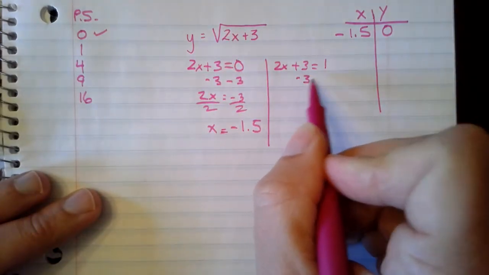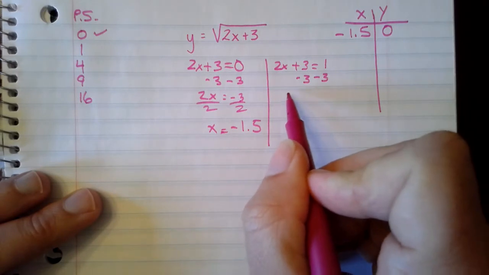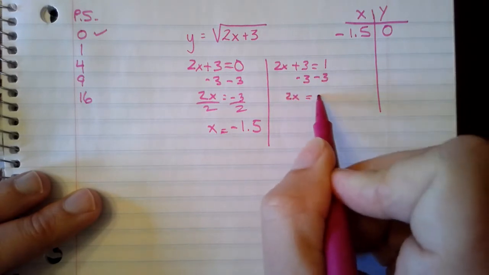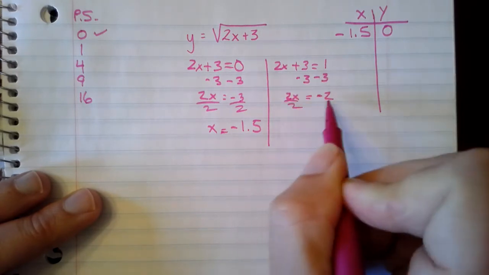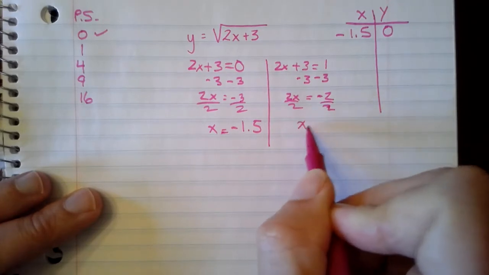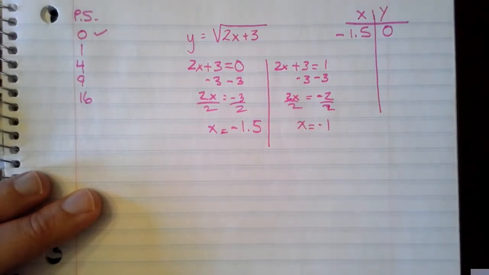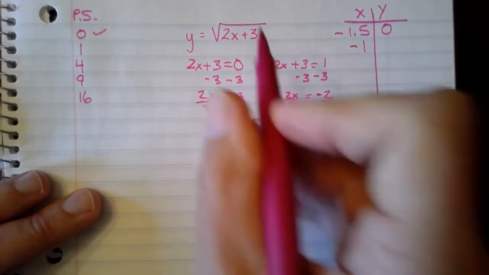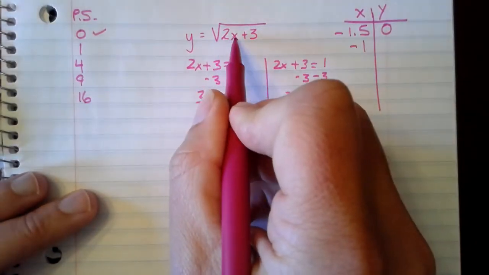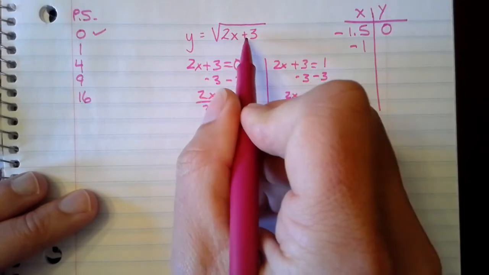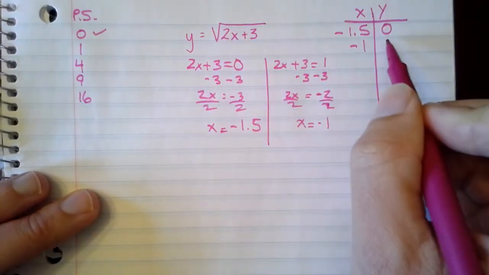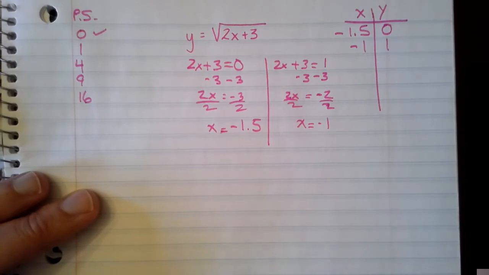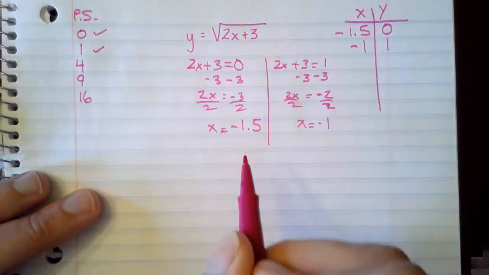I'm going to take away 3, so 2x equals negative 2. Divide by 2, x equals negative 1. So when x is negative 1, I plug negative 1 in here. 2 times negative 1 is negative 2, plus 3 is 1. The square root of 1 is 1. Check. I'm going to continue.